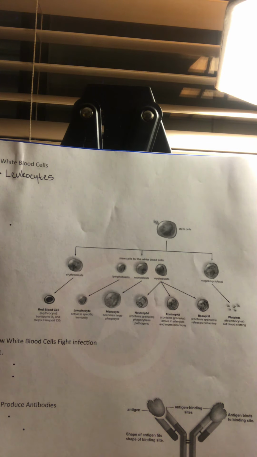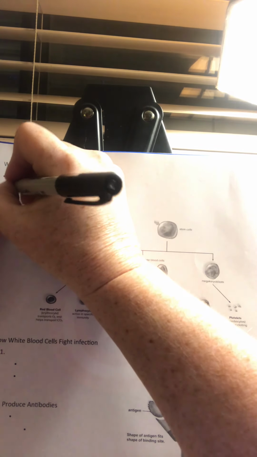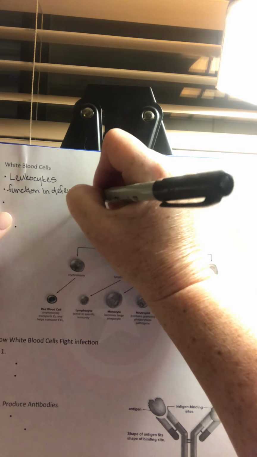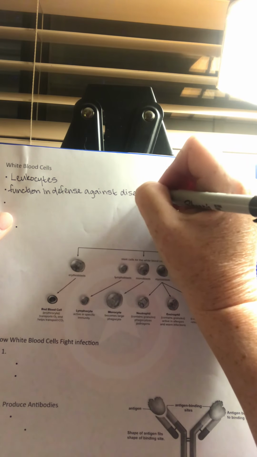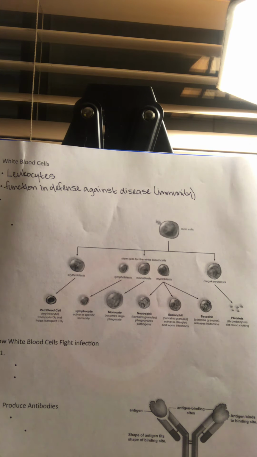Okay, they're called leukocytes. Leukocytes, the white blood cells, are particularly important in defense against disease. They're a part of our immune system. Immunity. Okay. Remember again that just like red blood cells, these are going to arise from stem cells that are created in the bone marrow.